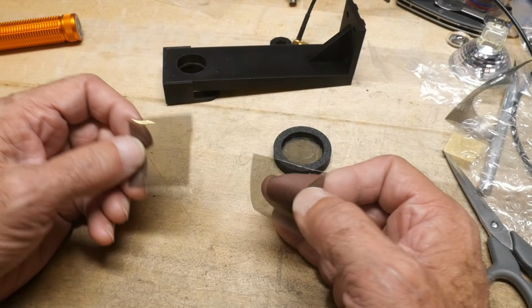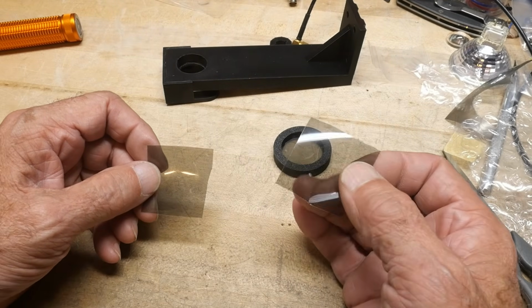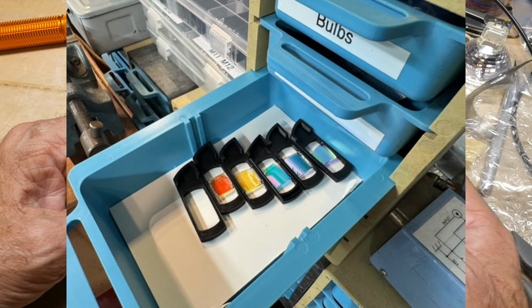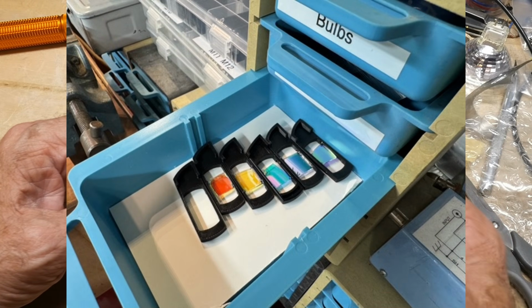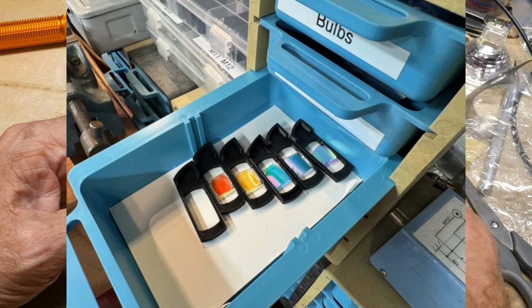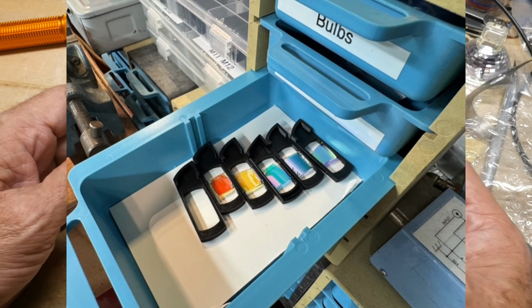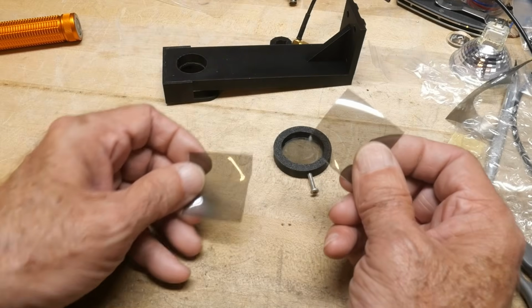And so I have some different filters. I have a linear polarizing filter. I also have some colored filters just because I had them. I went ahead and reverse engineered their little drawer and 3D printed a whole bunch of them so I can have a whole bunch of different filters. Okay, so let me tell you why you want to do this.